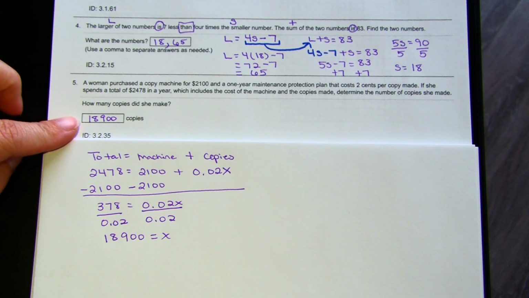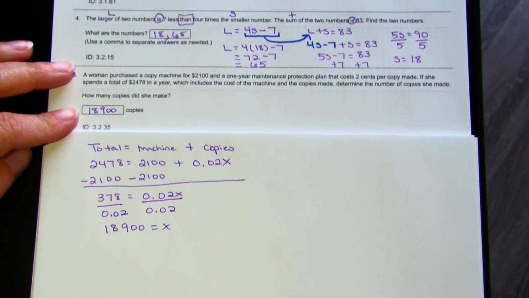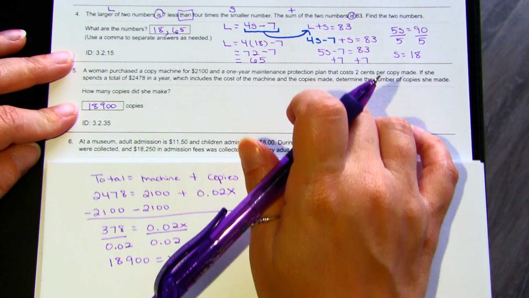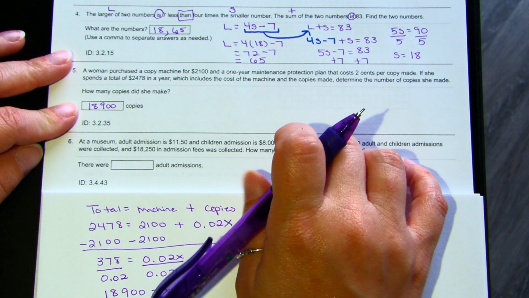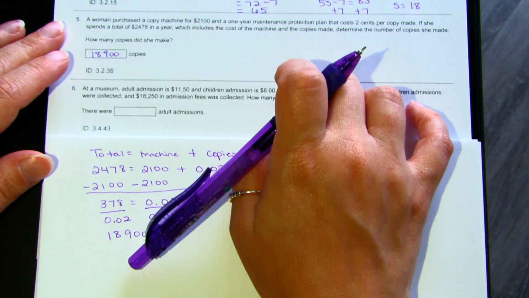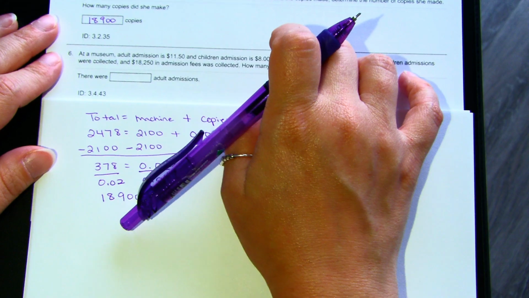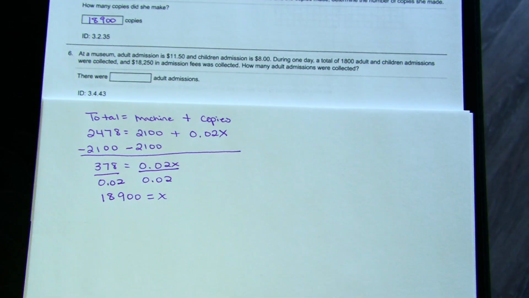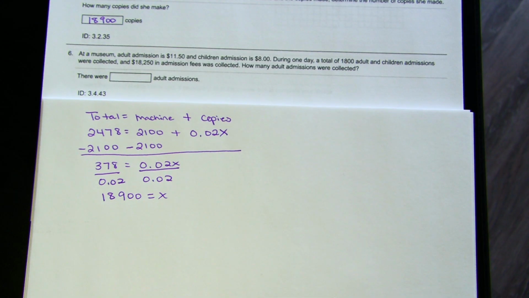All right, let's look at a museum problem. It says, at a museum, adult admission is $11.50, child admission is $8. During one day, a total of 1,800 adult and children admissions were collected, and $18,250 in admissions fees were collected. So how many adult admissions were collected?